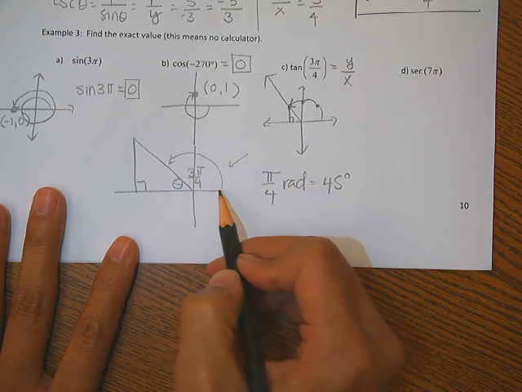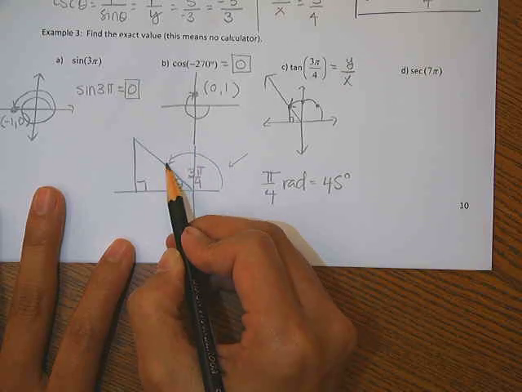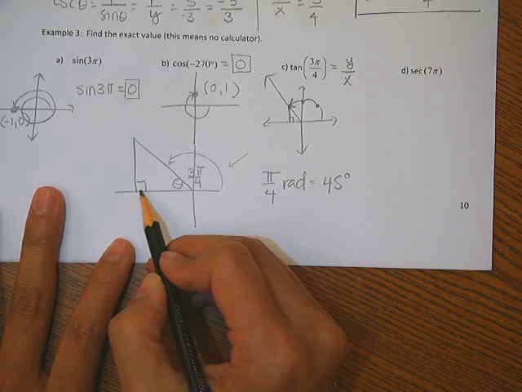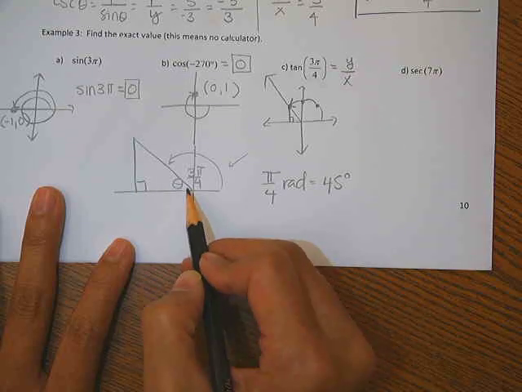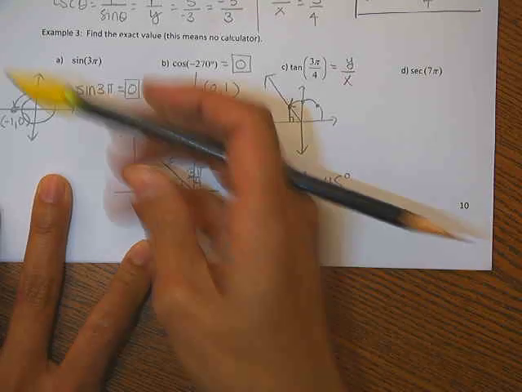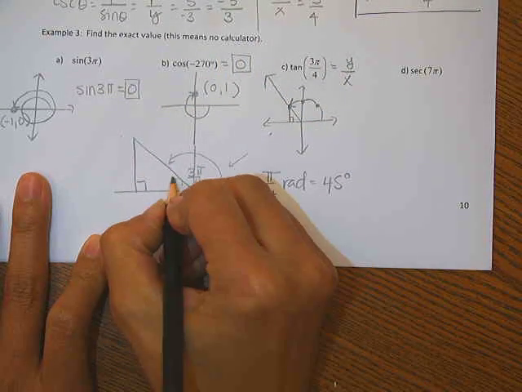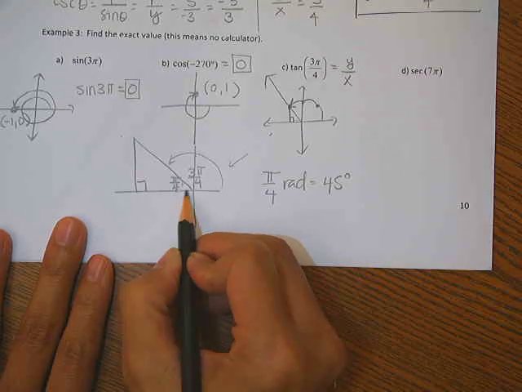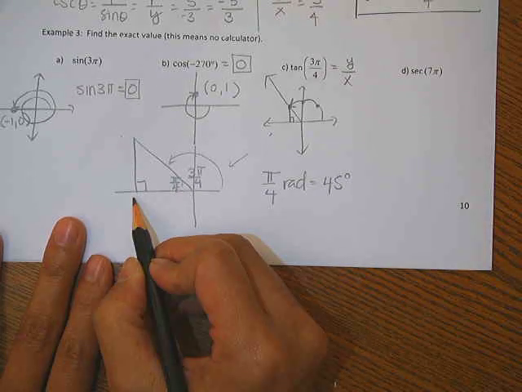Here's my reference angle. If this is 3 pi over 4, if I were to go another pi over 4, then that's going to give me 4 pi over 4, which is a pi, which is half a circle. So I'm not going to write theta. My reference angle is pi over 4, because I have to go another pi over 4 to get to a half revolution.